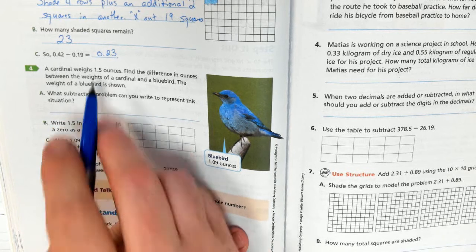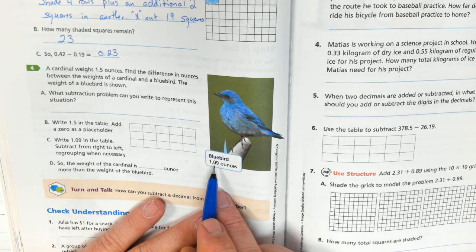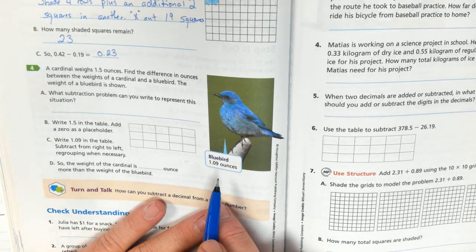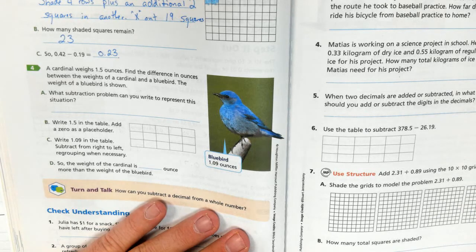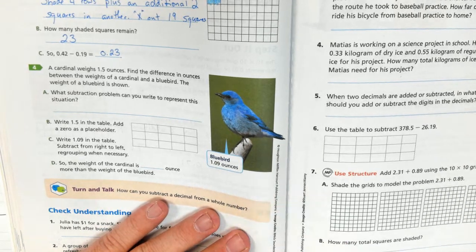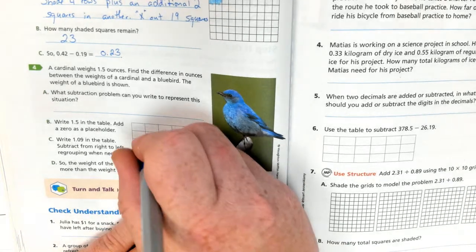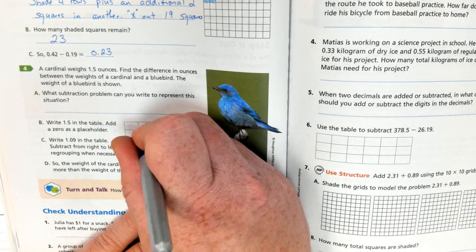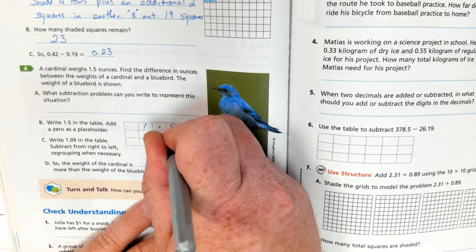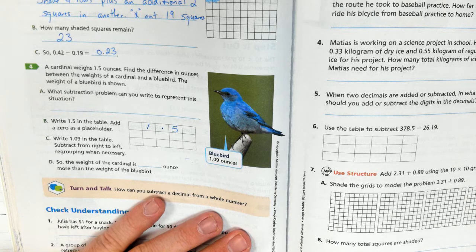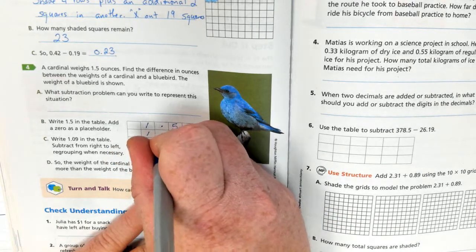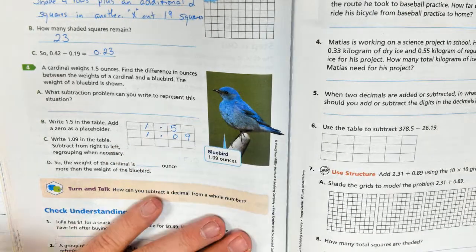This 5 is larger than this 0. So if I'm going to subtract here to find the difference, I have to put my larger number first, not the number that has the most digits, the number that has the biggest value. So I'm going to put 1.5 here, and I'm going to put 1.09 there.